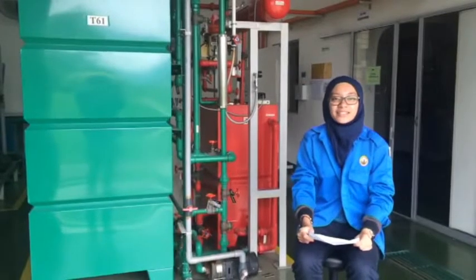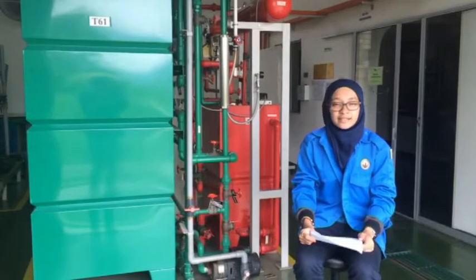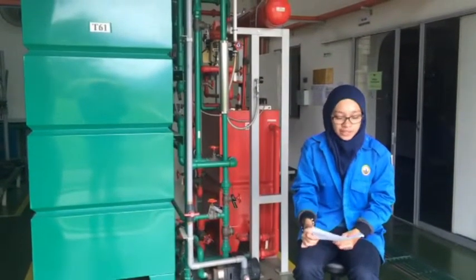Here are some suggestions that our group has concluded to prevent any harmful accidents or improve the efficiency of the machine.